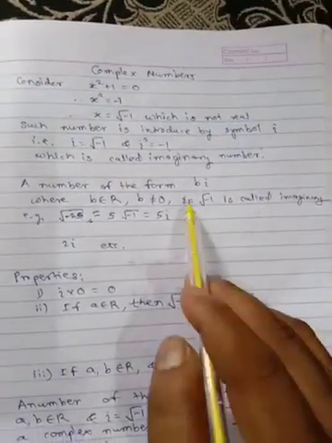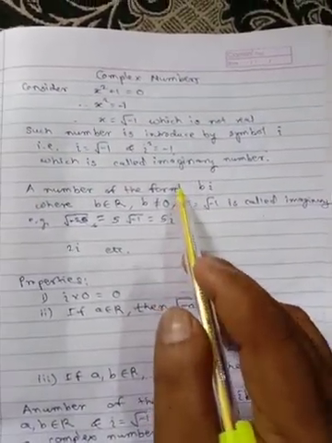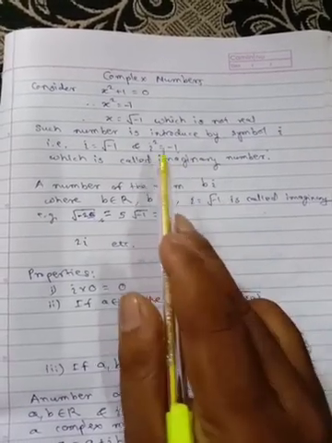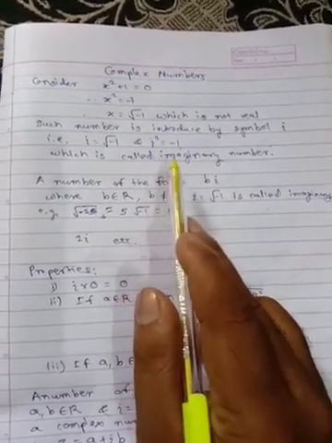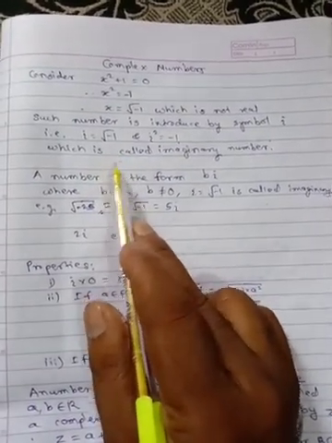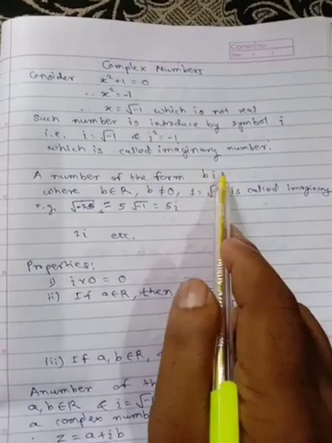The Swiss mathematician Leonhard Euler was the first mathematician to introduce the symbol i, with i is equal to square root of minus 1, which is called an imaginary number.